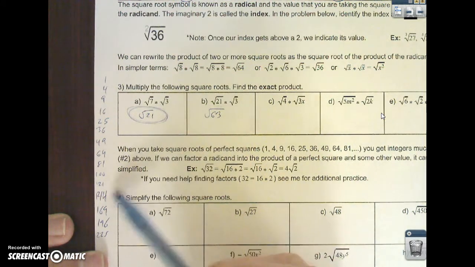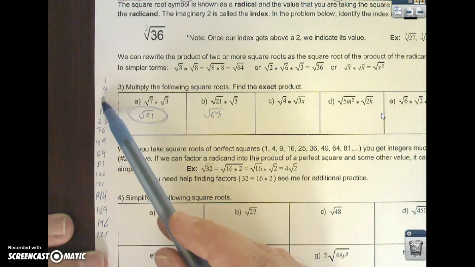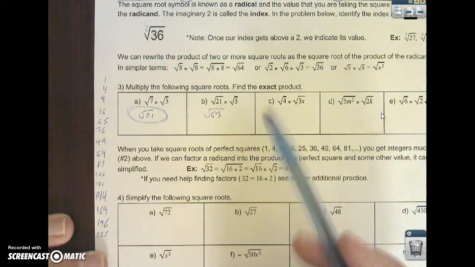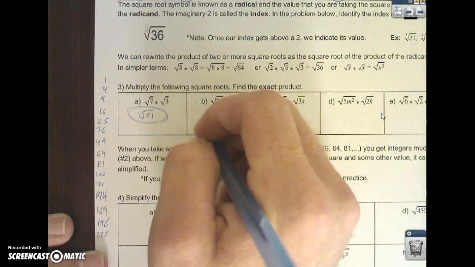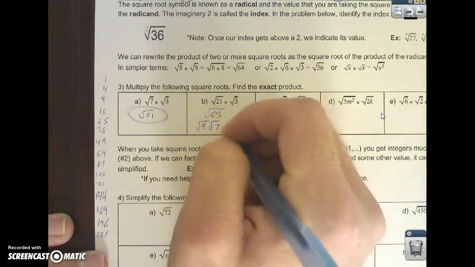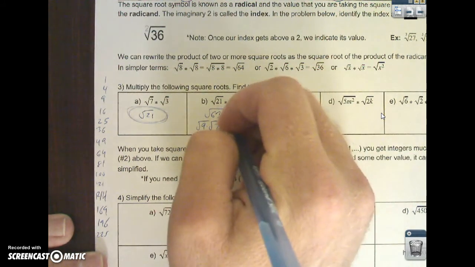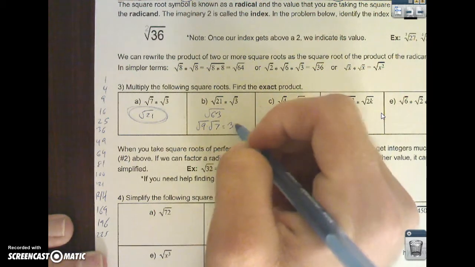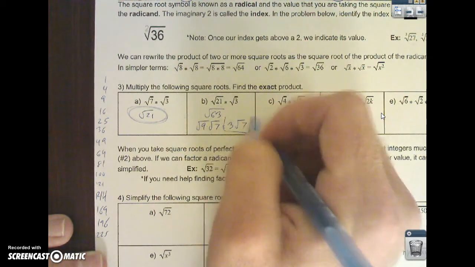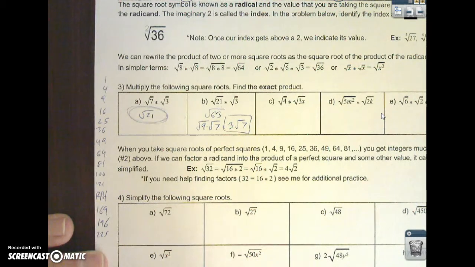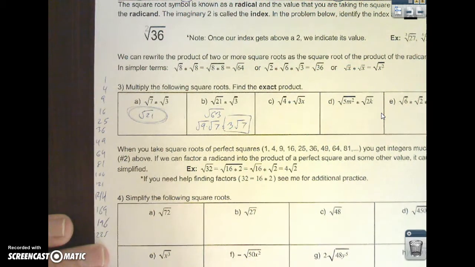Okay? After a little bit of sleuthing around, you can find that 9 can go into 63 7 times. So we can break this down to be root 9 times root 7. Ladies and gentlemen, what's the square root of 9? 3. The square root of 7 stays the square root of 7. That is irrational. But you leave it there in the end, tacked on.